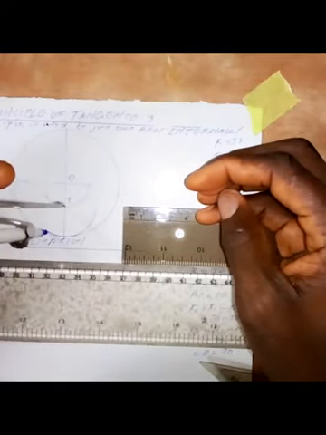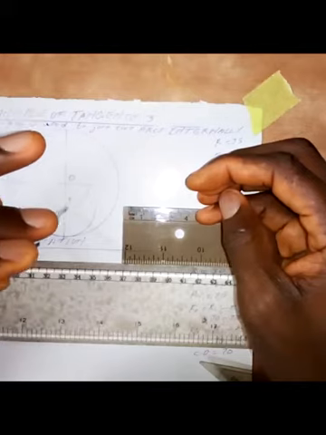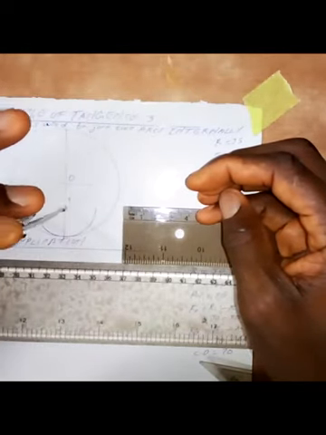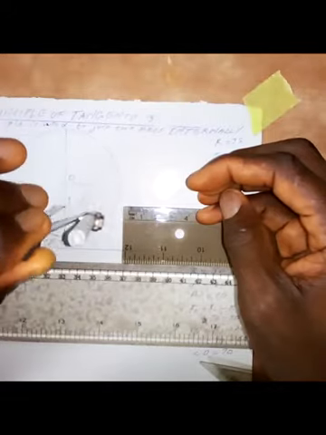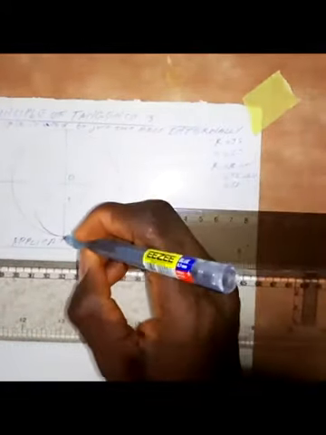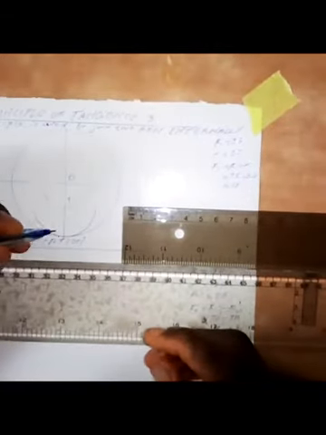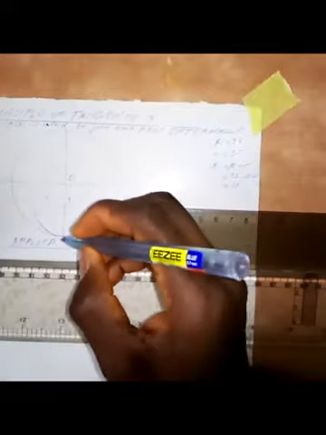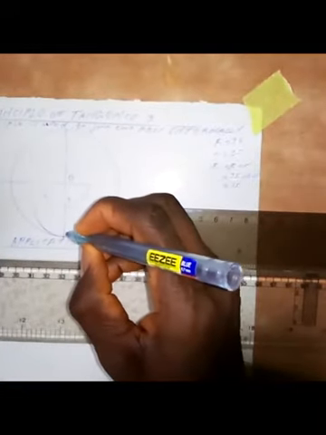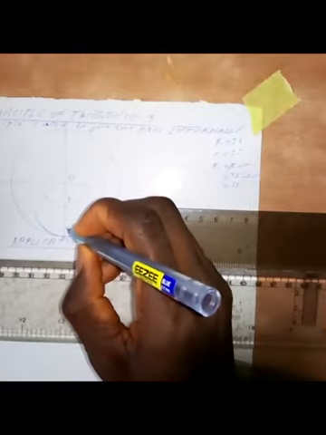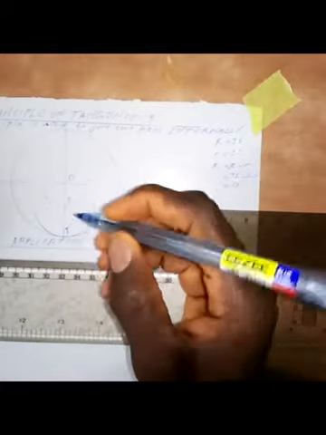So this arc touches this circle internally. So there it is. This point is the point of tangency T.